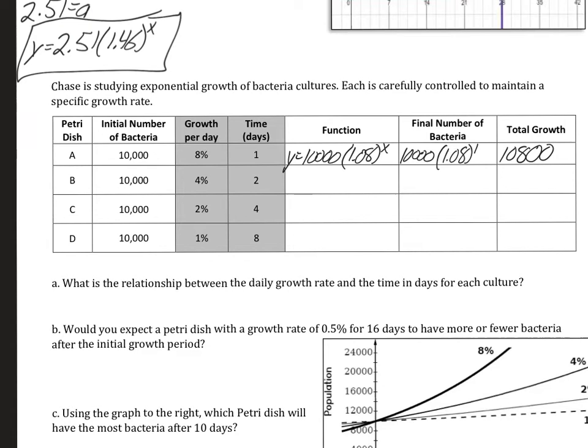Okay, so now we're going to write another function. We have y equals 10,000, 4%, what would that be? 0.04 to the x power. Next one, we're just going to rewrite the whole thing again. How many days are we looking at? 2 days. So I'm going to put 2 for x. You plug that all in, you should get 10,816. Okay, so go ahead and try out the next one.